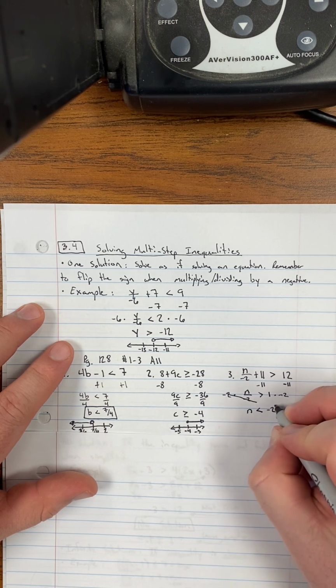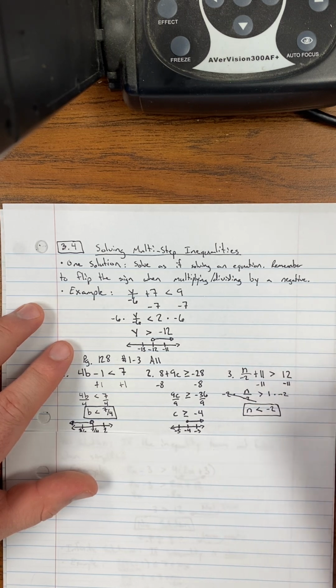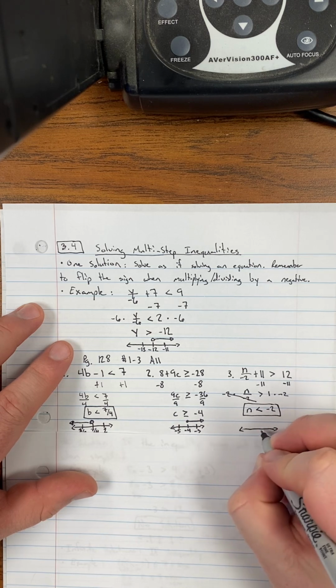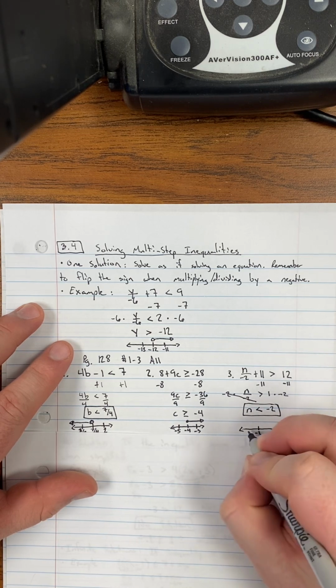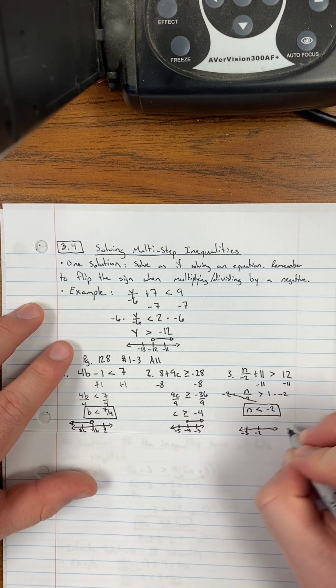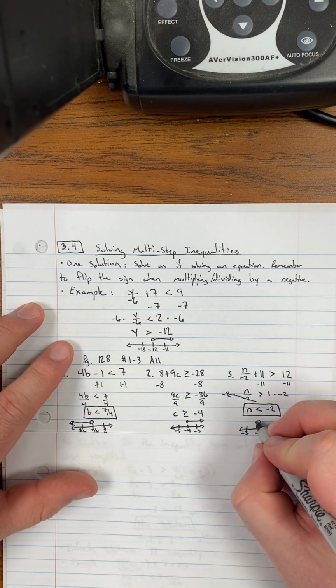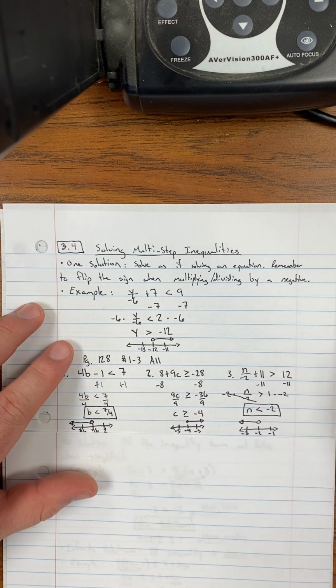N is less than negative 2, okay? Now when I go to write the graph of this, I need to include negative 2. If I go one step to the left, it's negative 3. If I go one step to the right, it's negative 1. Closed circle, or not closed, open circle to the left. Okay.